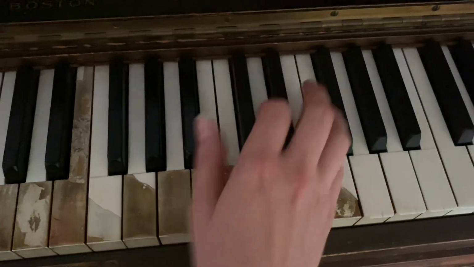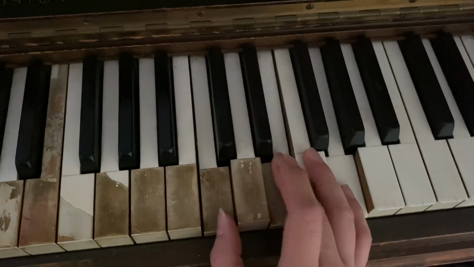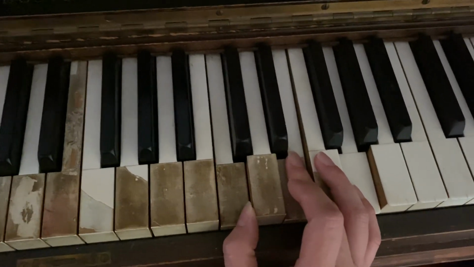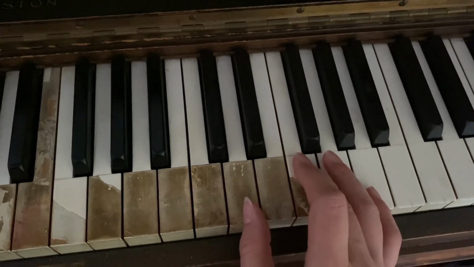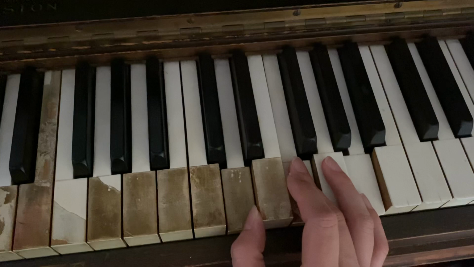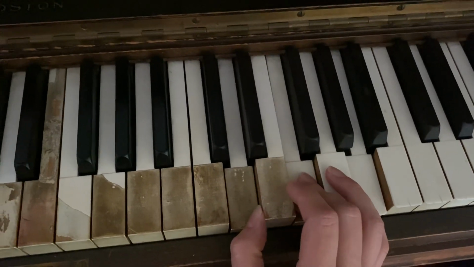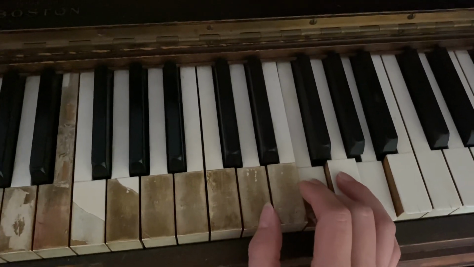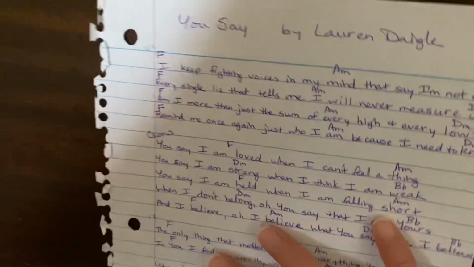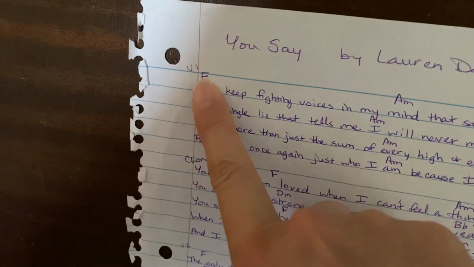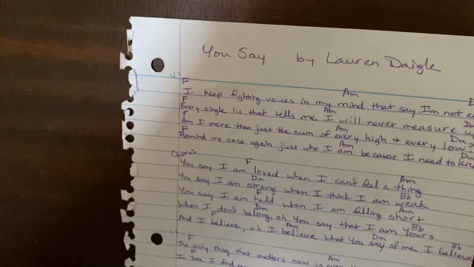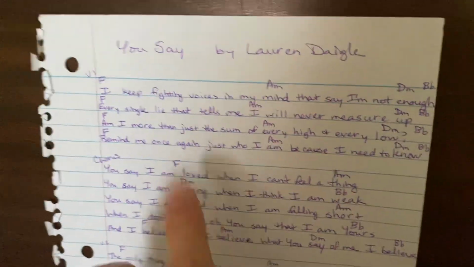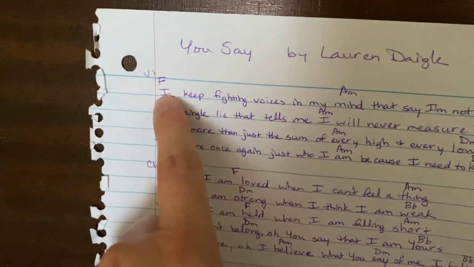So you have the 1, you have the 4, and then you have the 5. C is your 5 in the key of F, right? And then if you have a 6, it's going to be D minor, because there's no F sharp in the key of, what key are we in? F. Okay, so this song is in the key of F, and a song will usually start on the chord that is named after the key that it is in, almost always. That's usually a giveaway of what key the song is in.